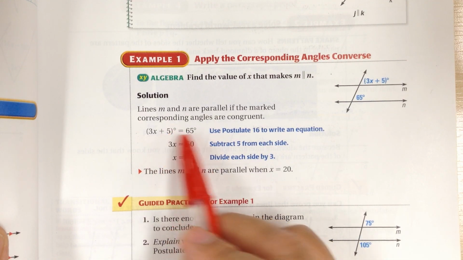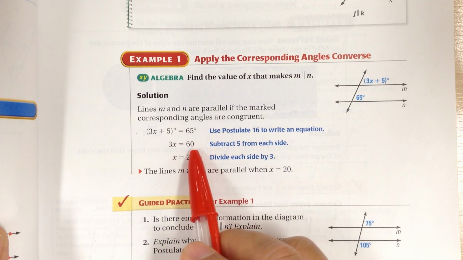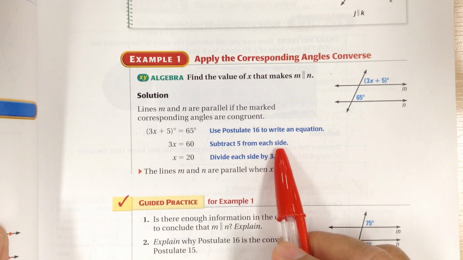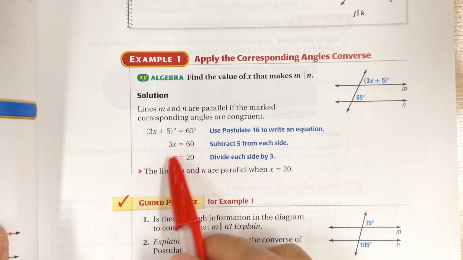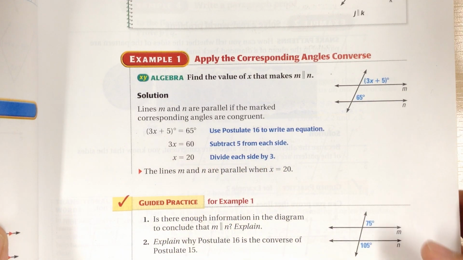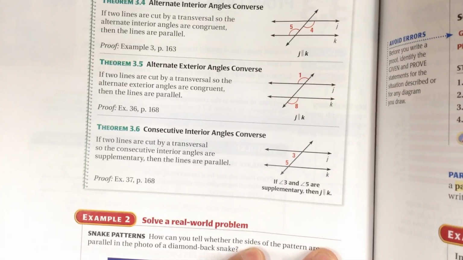So first, minus 5 on both sides. So minus 5, you get 3x equal to 60. Again, the reason is subtract 5 from each side. Then after that, to solve for x, you divide by 3 on both sides. Divide each side by 3, and you get x equal to 20. Okay, so now let's go to more theorems.